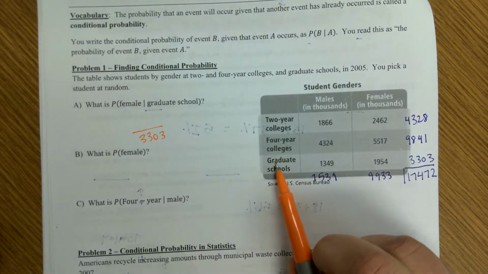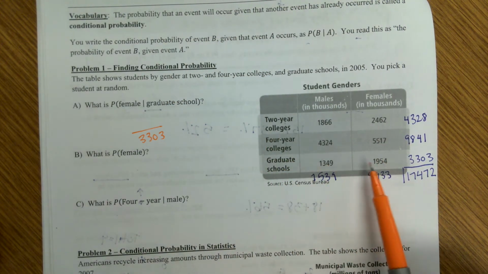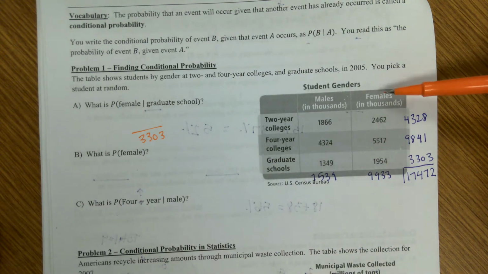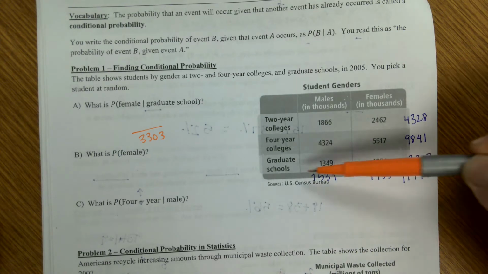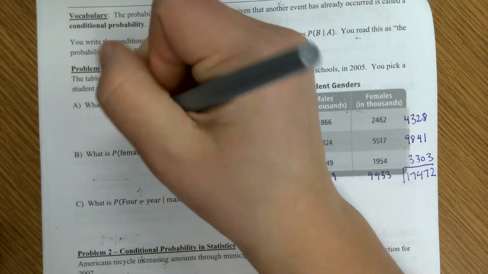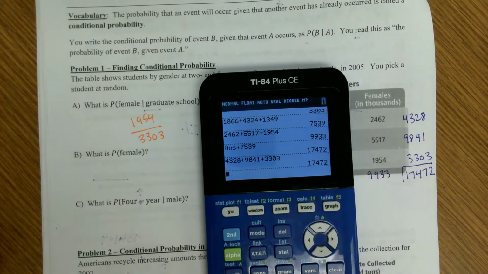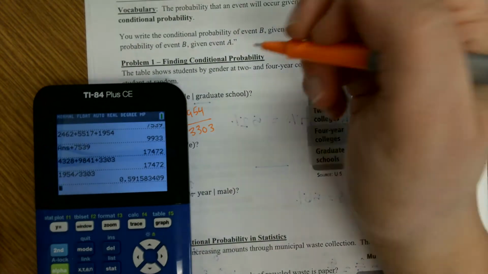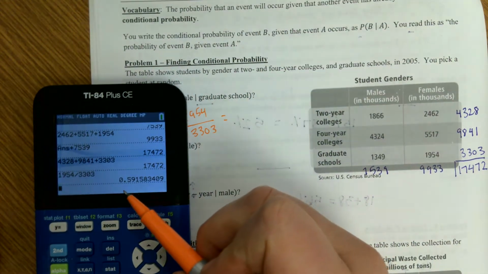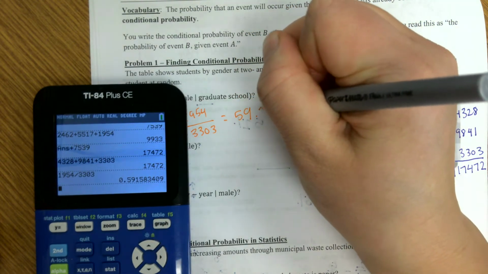So given that for sure they're graduate students, once you cut it down to just this total, that means it has to be one of these two numbers. Saying what's the probability that they're female and a graduate student, knowing that you're picking from graduate. So the 1954 on top. And a lot of times with these problems, you would want to change this into a percentage. So I'm going to say that this decimal, remember you move it 2 times to the right, would be 59.2%.